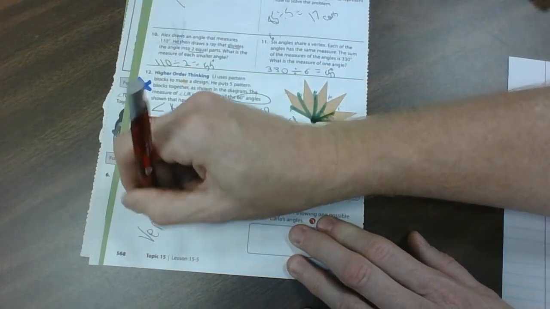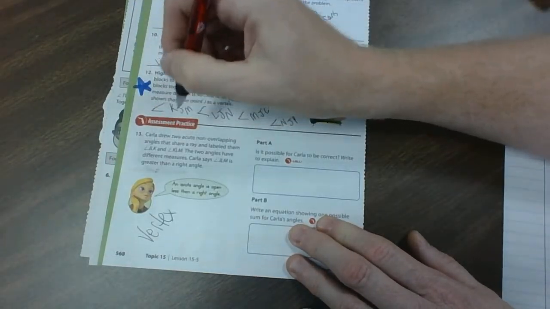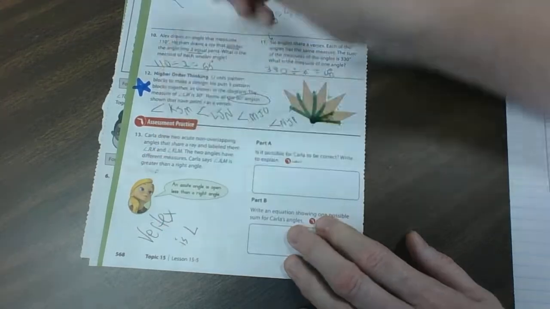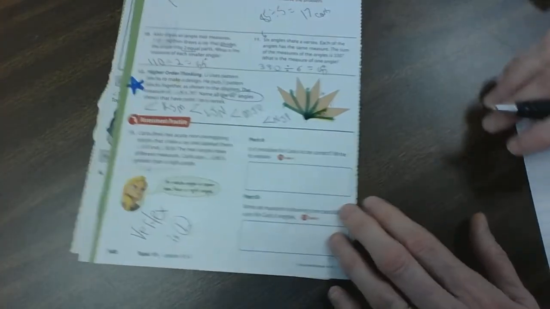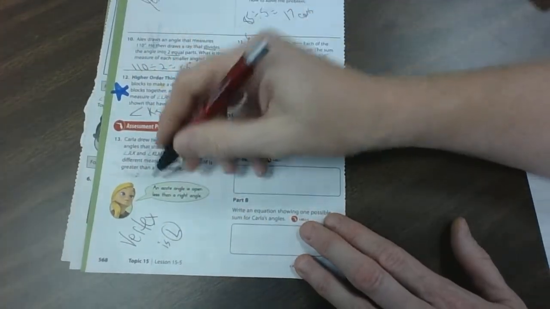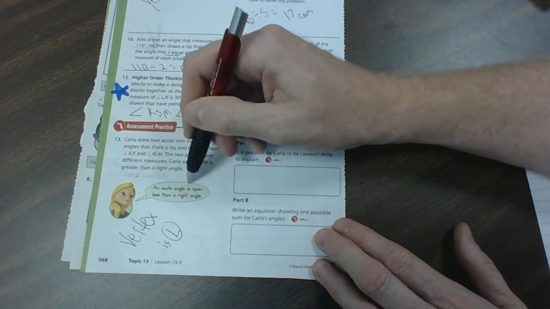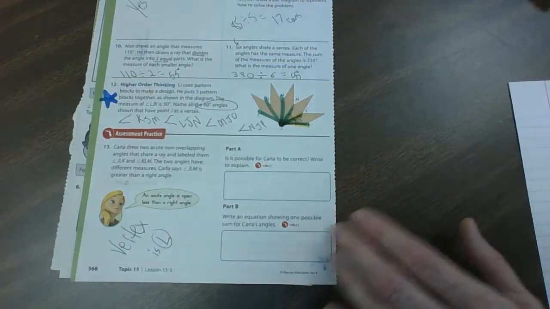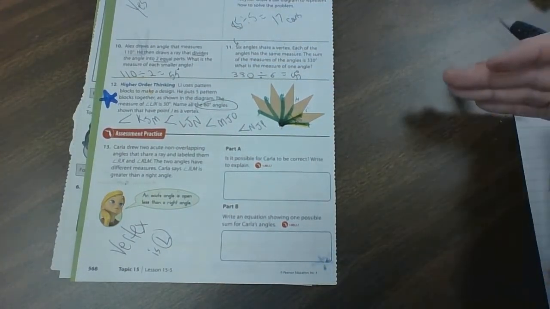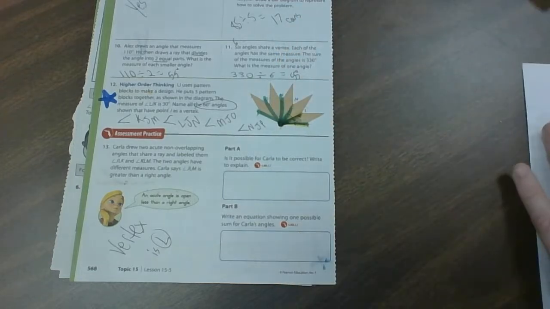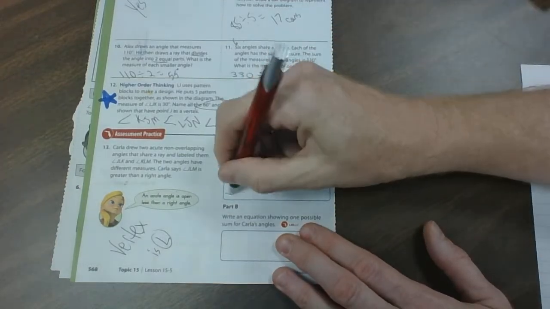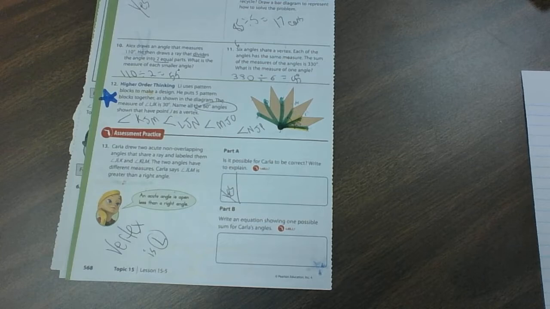The vertex here is the letter L. An acute angle is open less than a right angle, right? Acute is 1 to 89 degrees, a right angle is 90 degrees. Is it possible for Carla to be correct? Yes, it's possible. So let's talk about it.